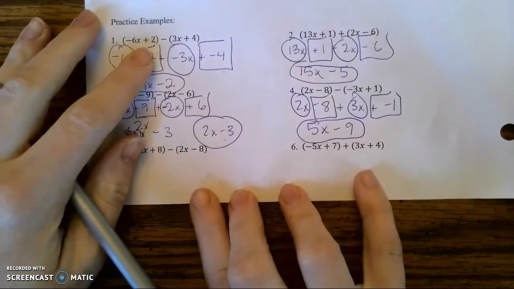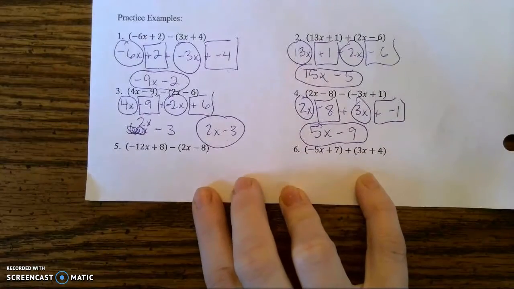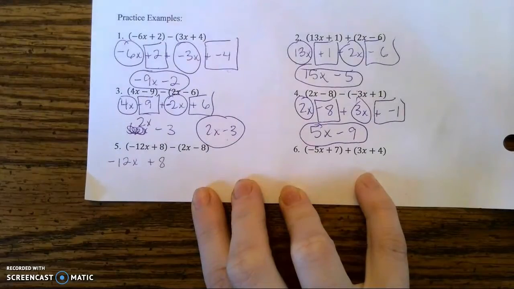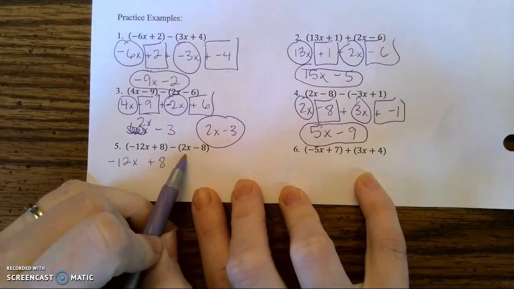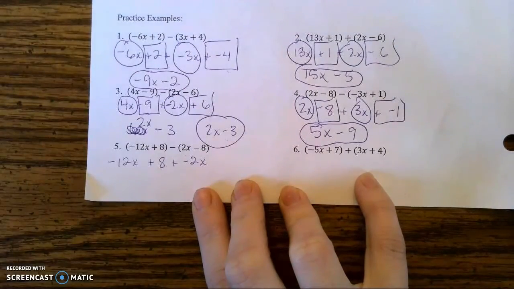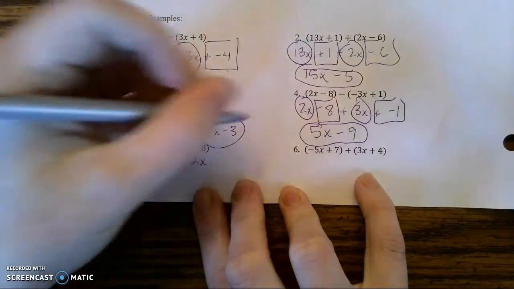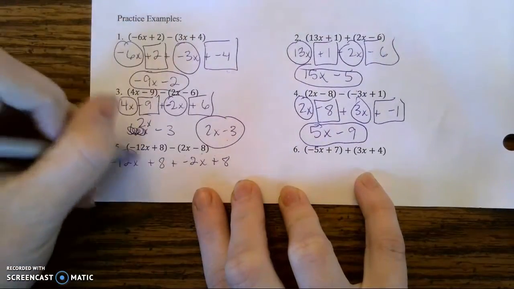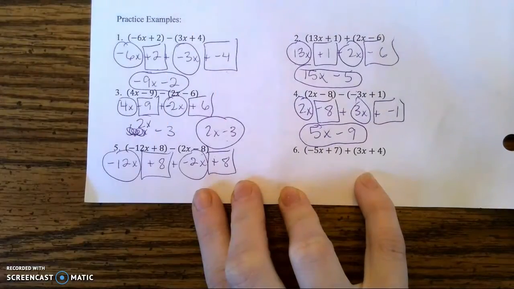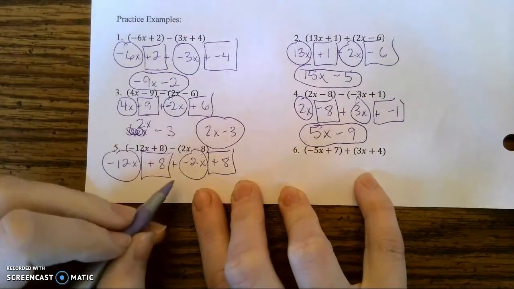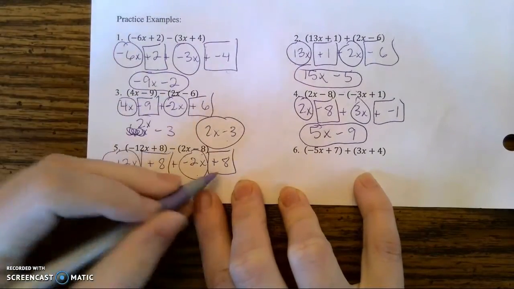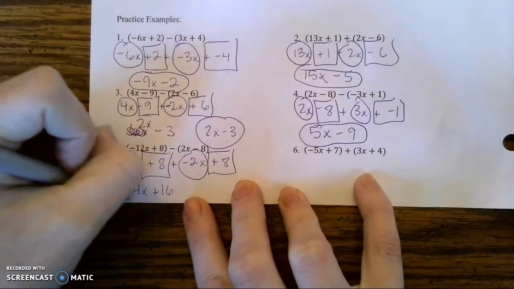Okay. My next example, subtraction once again. So I have negative 12x plus 8, and then I have a negative 2x. Because remember, I'm changing that sign to its opposite, and the opposite of negative 8 would be positive 8. So I go through and I circle my x terms, box my constants. So I have negative 12x plus negative 2x, which gives me negative 14x, and then 8 plus 8, which gives me 16.